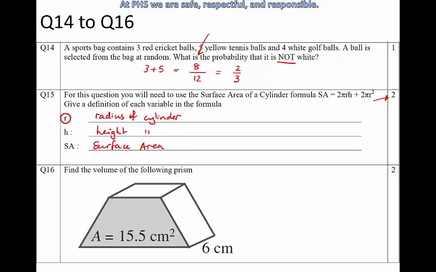Okay, so find the volume of the following prism. Why is this a prism? Well, if we cut it in half, if we sliced it like this, we would get exactly the same shape. Obviously, you would be drawing this a little better, but we get the same shape. So that's what makes a prism a prism.